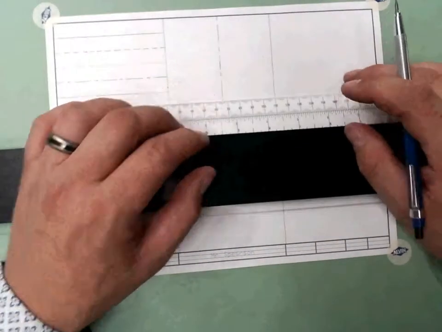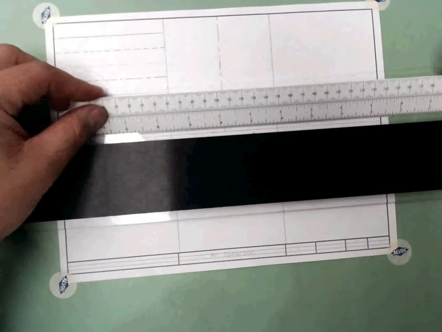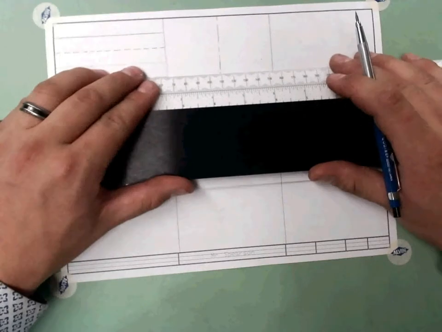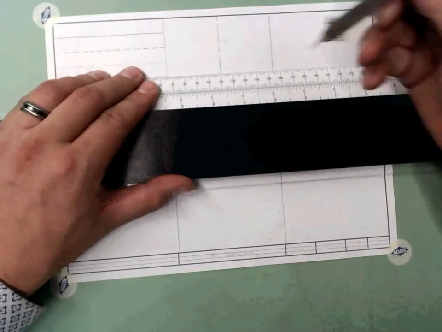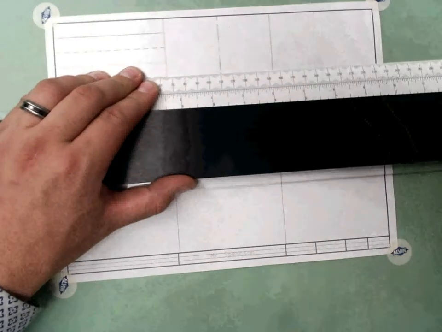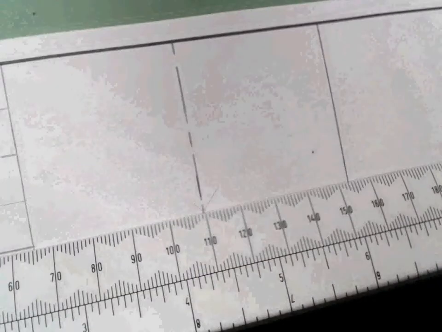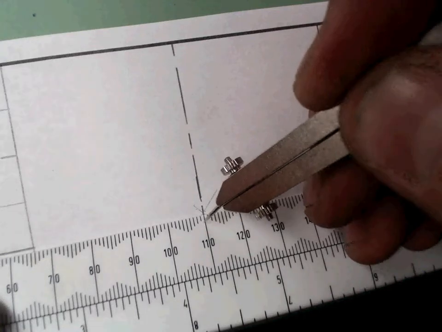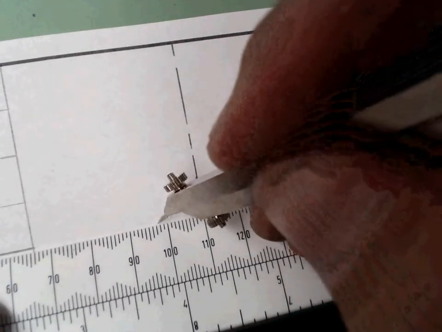And I'm just going to mark these out first. So notice I'm sliding it not underneath the clear, but on top of the clear, so it kind of bevels it down onto the page. Set it in the center. Grab my divider, and I'm going to go from 110 each direction. So 10, 12.5 would be 10, 11, 12, 12.5.